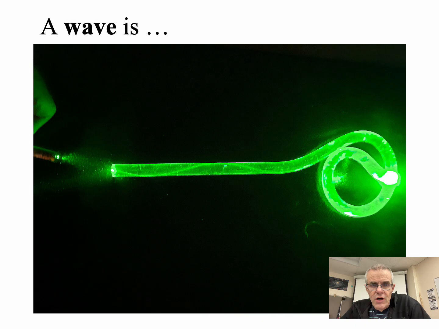Here's a picture of light. And if you look closely at this picture, there seems to be a wave-like thing. This is a laser beam shining through a special piece of plastic. Light is a type of wave.